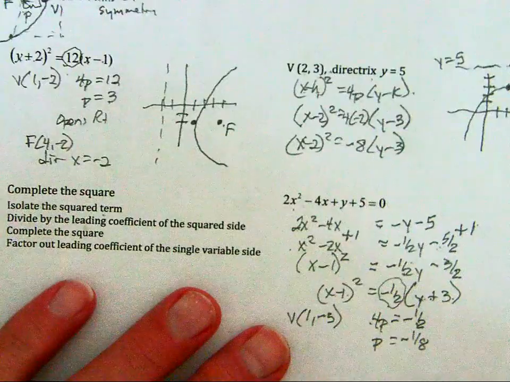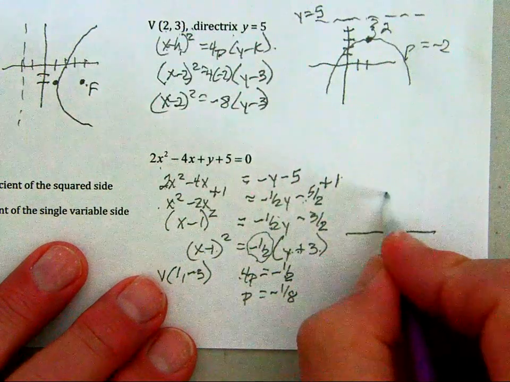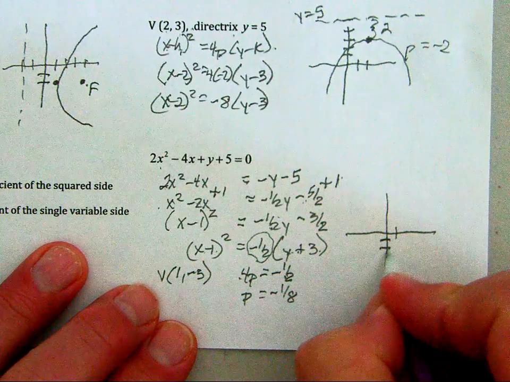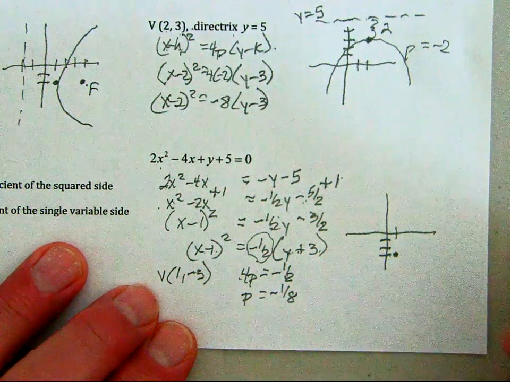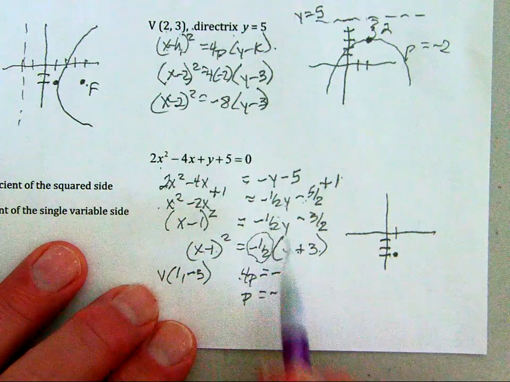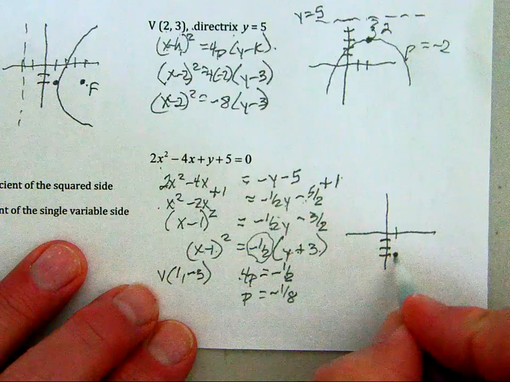So if we graph that, our vertex is 1, negative 3. Since this is, the y is not squared, so this one opens up or down. P is negative, so this one opens down again. So we know it opens down.